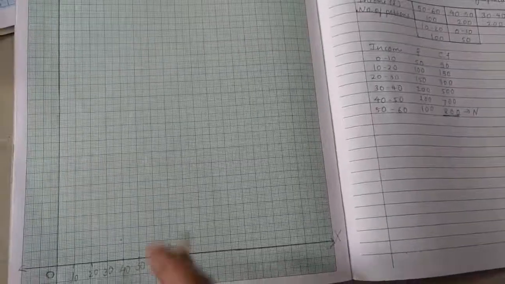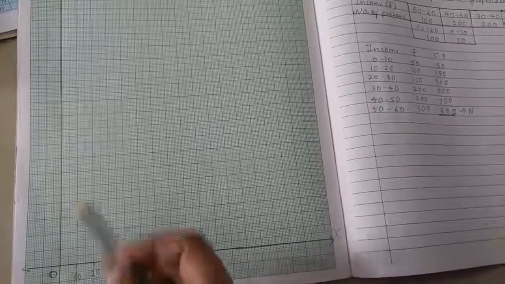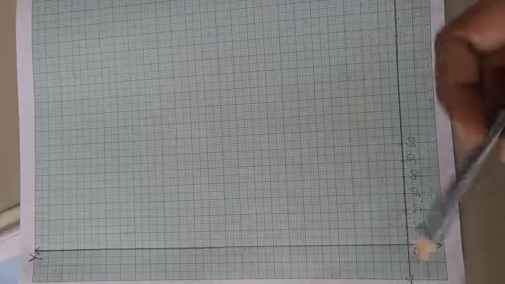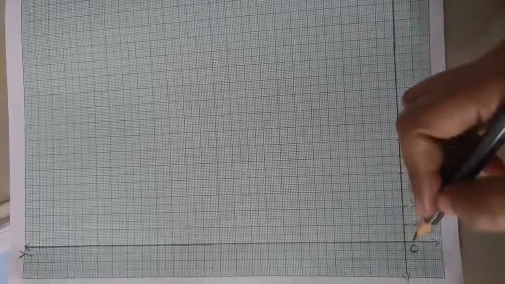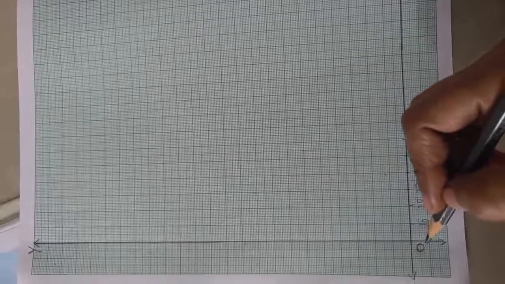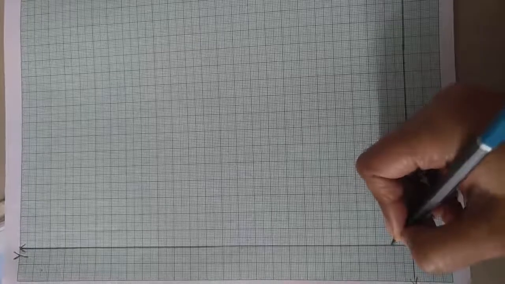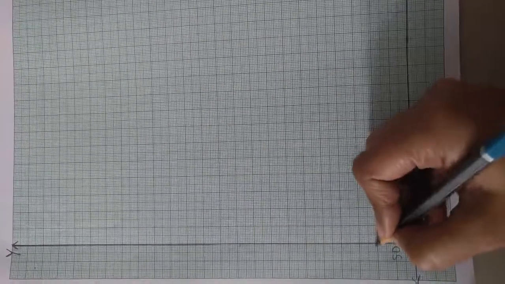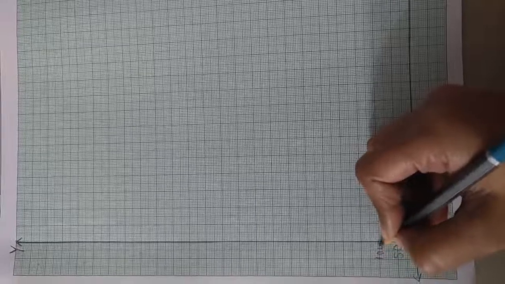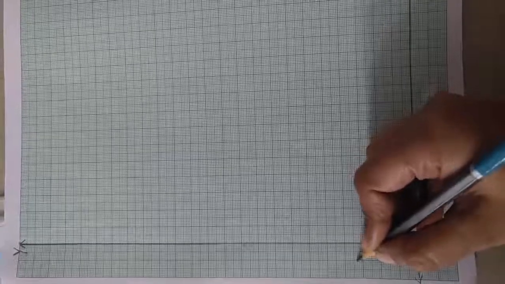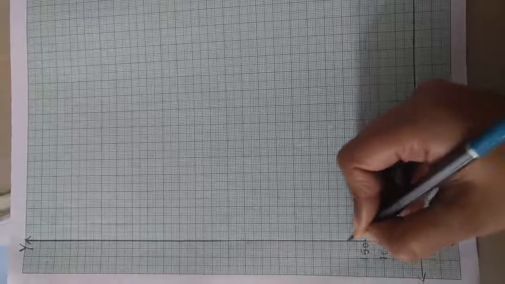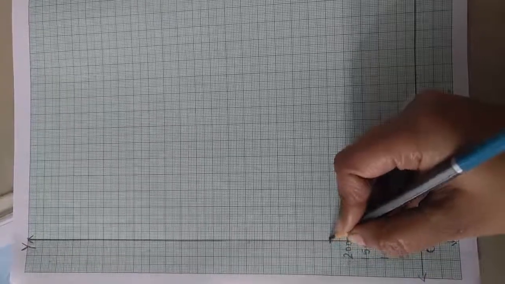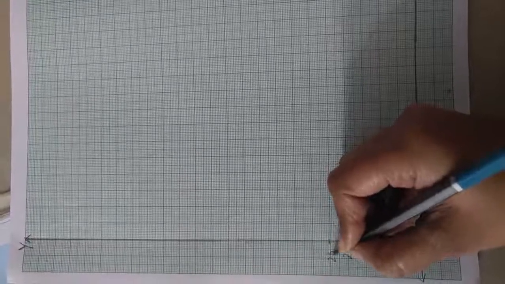Now cumulative frequency we always have to arrange on the y-axis. Taking the y-axis according to scale, we need up to 800. So I will start with 50 at 1 centimeter, 50. So 2 centimeter, 100. Here will be 150. Again, students, you can choose your own scale accordingly. It should be correct only.